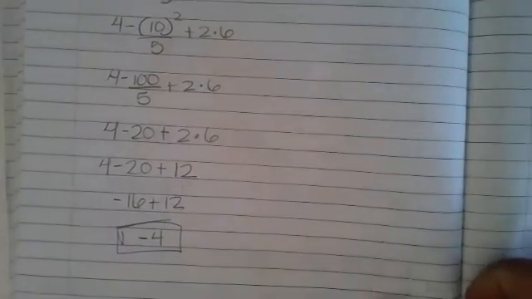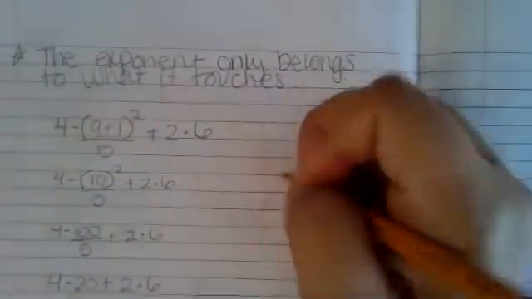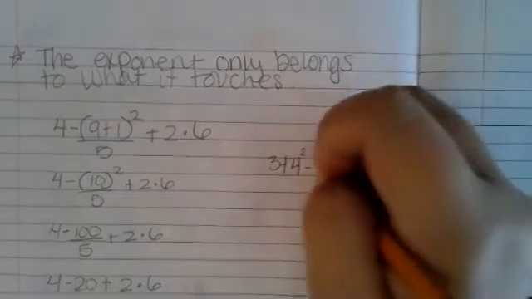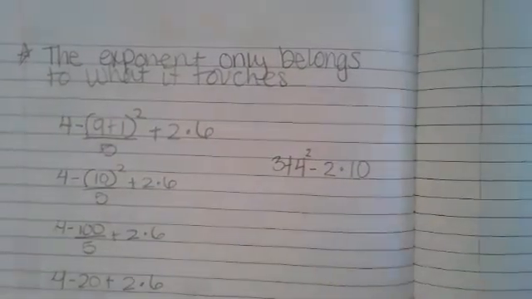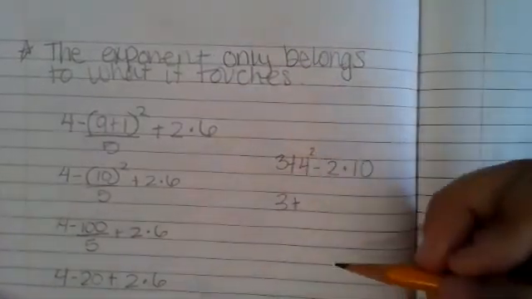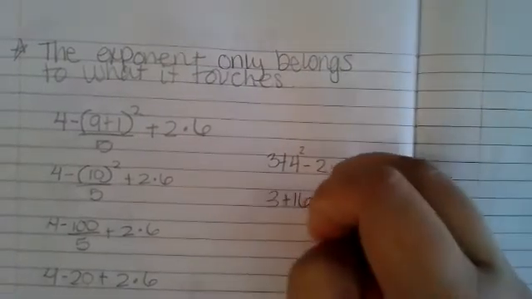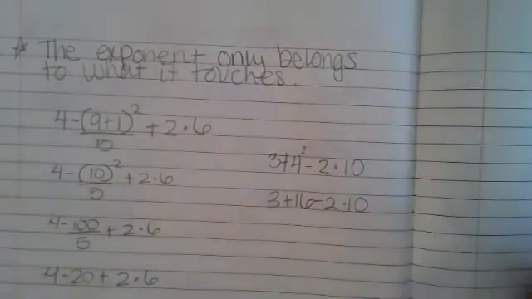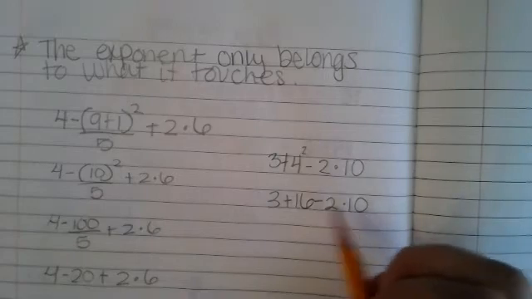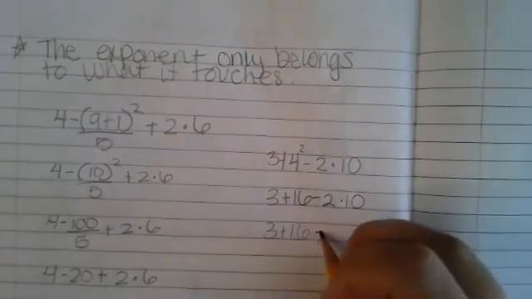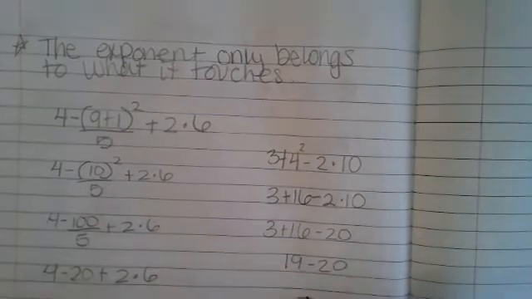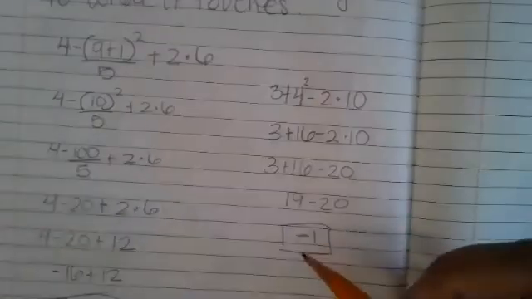Okay, looking at another example over here. Let's say I have 3 plus 4 squared minus 2 times 10. First thing I need to do is simplify my exponent. So I have 3 plus 4 squared. 4 times 4 makes 16 minus 2 times 10. Again, going from left to right, multiplication. So 3 plus 16 minus 20. 3 and 16 makes 19 minus 20, negative 1. Whoop, sorry about that. There you go.